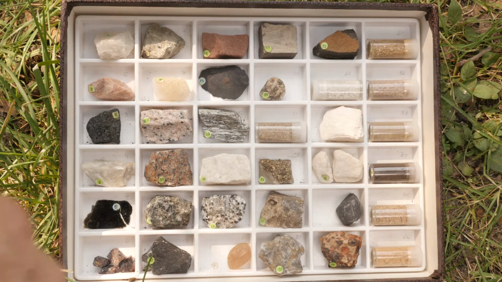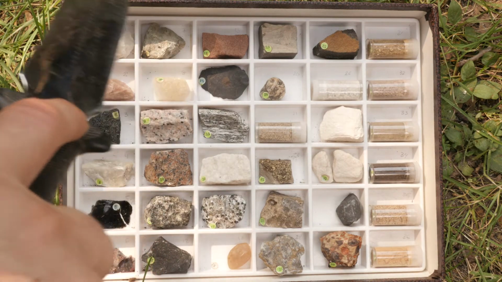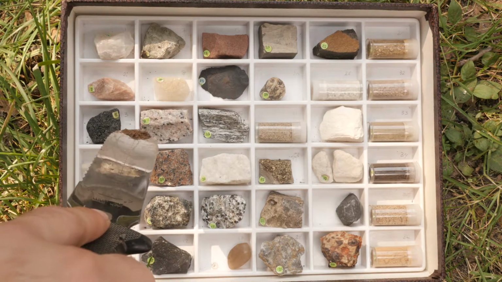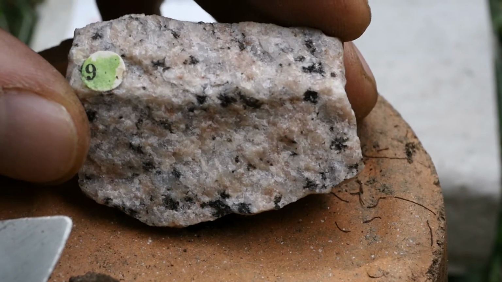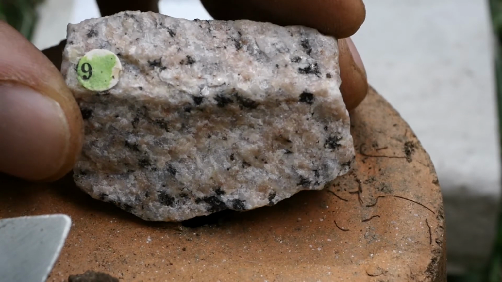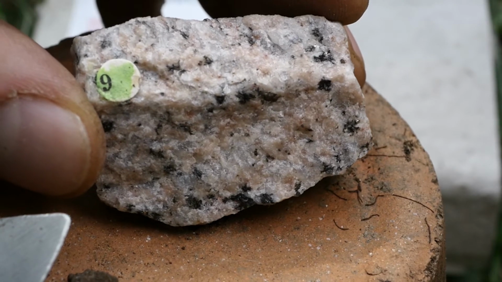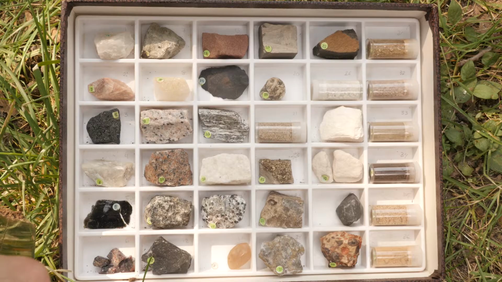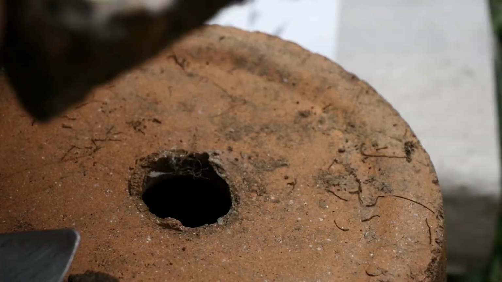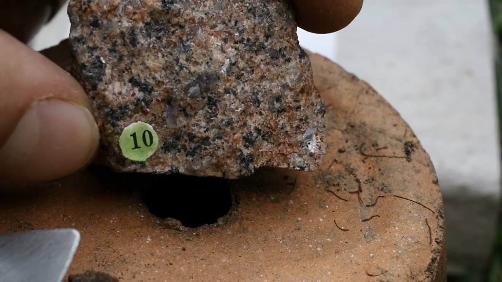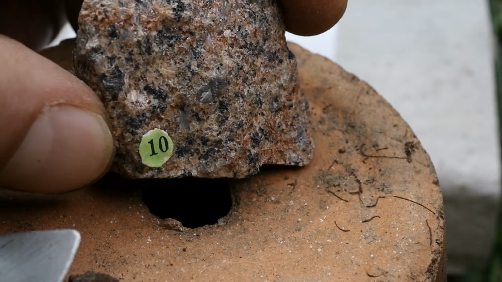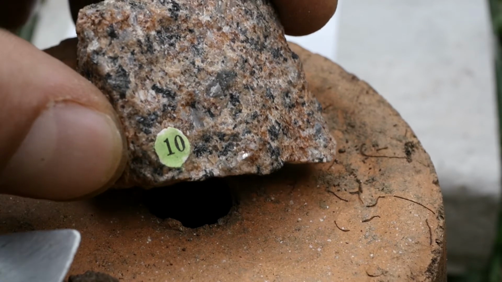Cool. So for the igneous rocks, we have number 9, granite. Granite is composed chiefly of quartz and feldspar with minor amounts of mica and hornblende. This rock will weather into sandy clay soils. Number 10, nephelite-syenite. This rock is composed of nephelite and feldspar. Upon weathering, it will become a fairly high-grade clay soil.